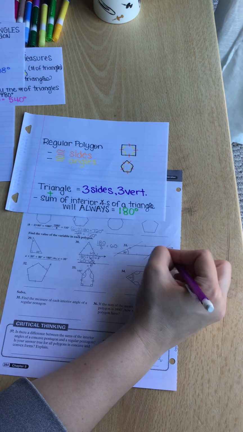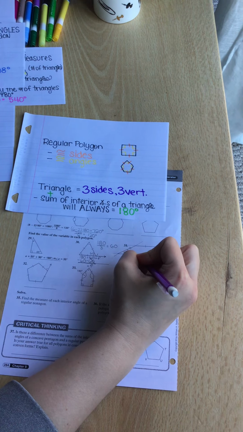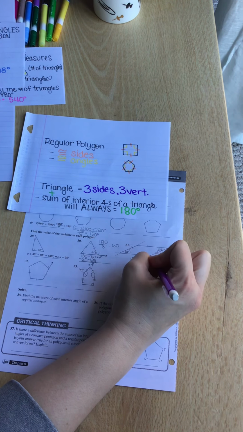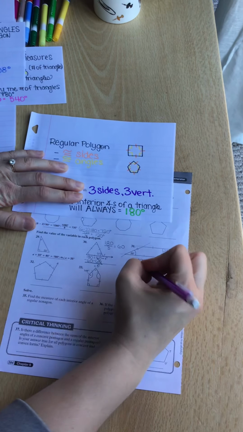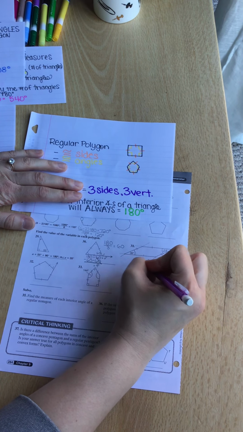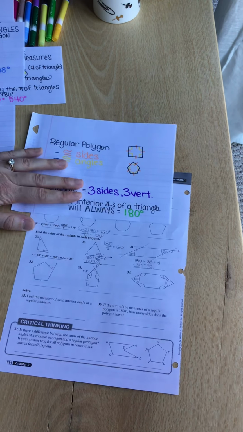So here's my supplementary angle. 180 degrees equals 30 plus D. Isolating my unknown, that's how I'm going to find D. All right, I think I got way too excited about something that it wasn't.